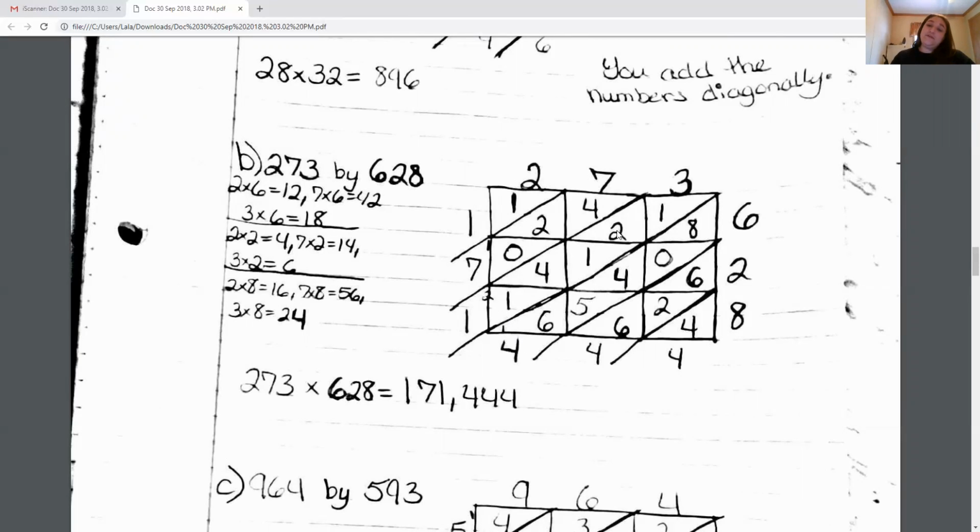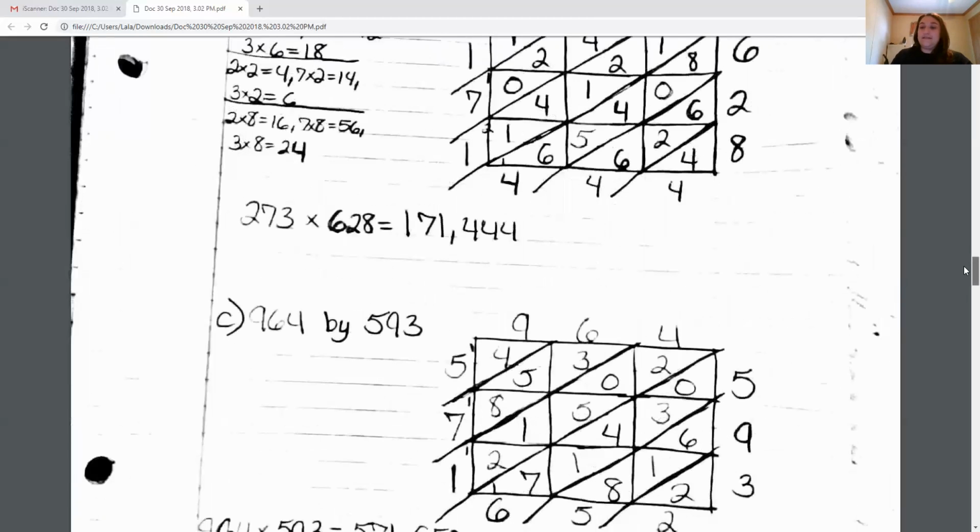So we have 1 plus 2 is 3, plus 1 is 4, plus 4 is 8, plus 1 is 9, plus 2 is 11. There's our 1, and we carry our other 1. 4 plus 2 is 6, plus 1 is 7, and then we carry our 1 over because there's nothing to add it to. So 273 times 628 gives us 171,444. I hope you're getting the hang of this.